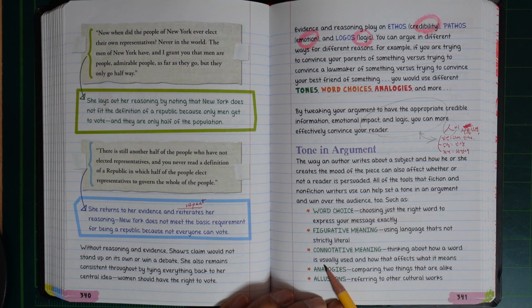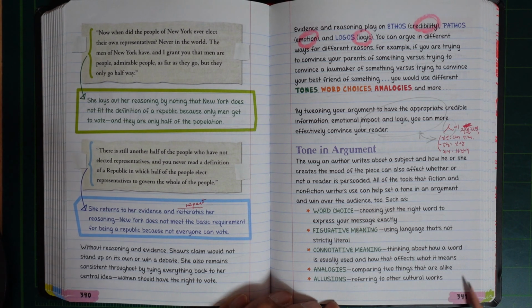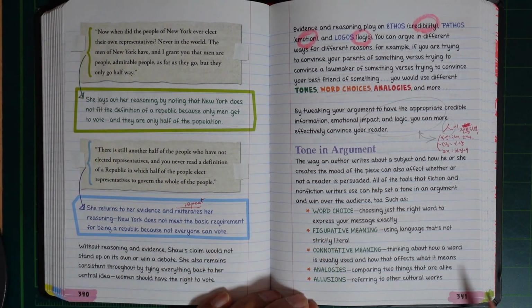How a word is usually used and how that affects what it means. Analogy, comparing two things that are alike. Allusions, referring to other cultural works.